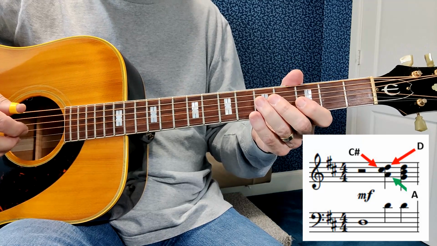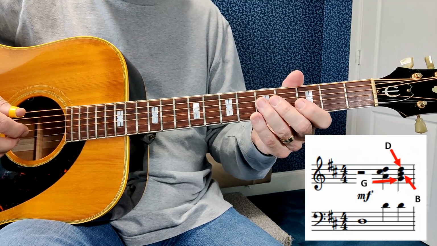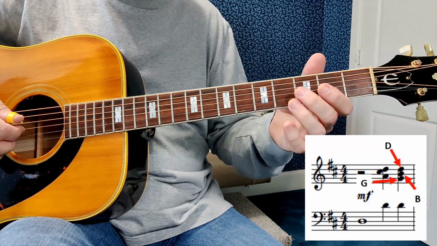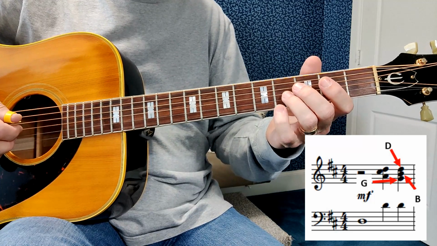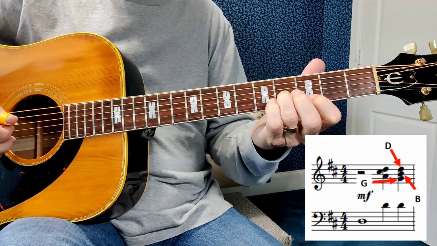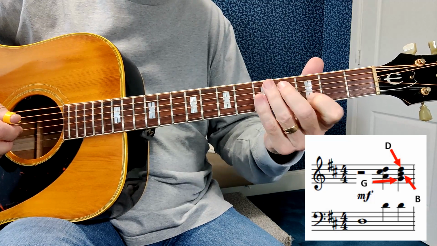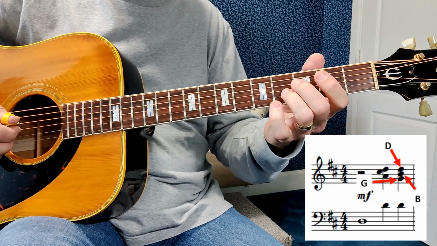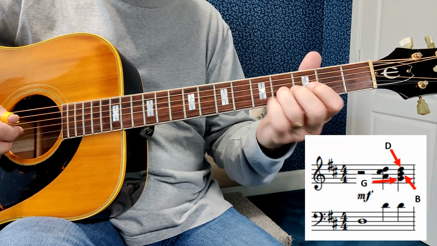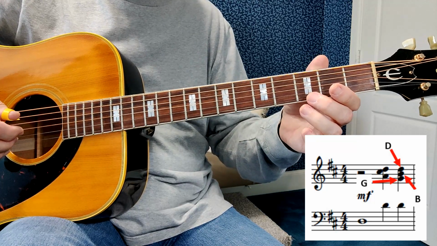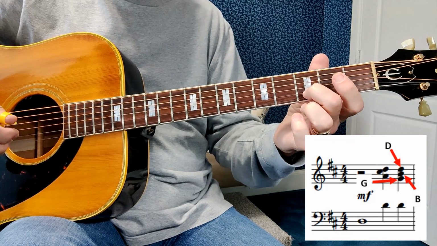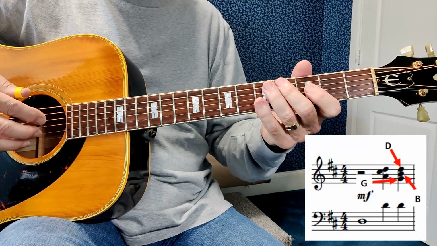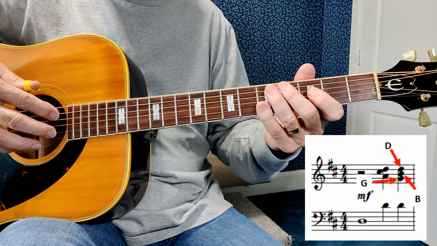A similar problem shows up in the second chord of this first measure, the G chord. This chord has a G, a B, and a D. Now if you're playing it in this position on the neck, you're either going to have to play the G and the B on the same string, or you're going to have to play the B and the D on the same string. And again, if you're trying to play a 3-note chord and 2 of the notes are on the same string, well, that's just not going to work out.